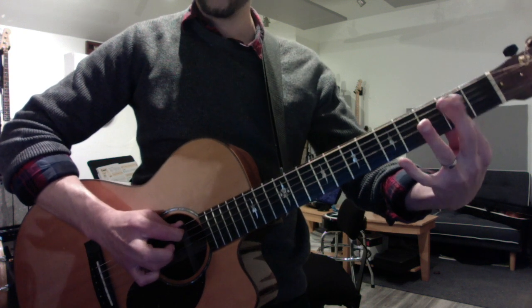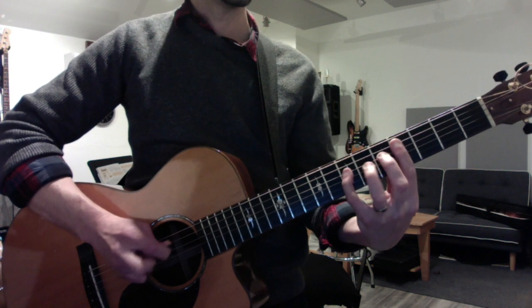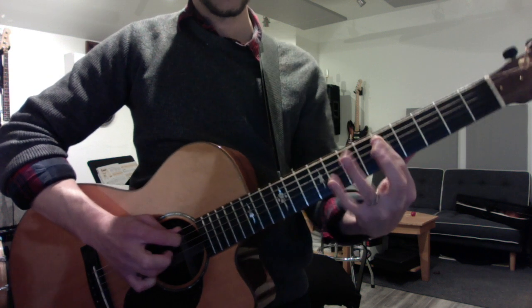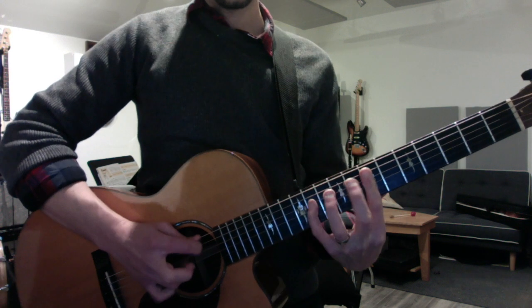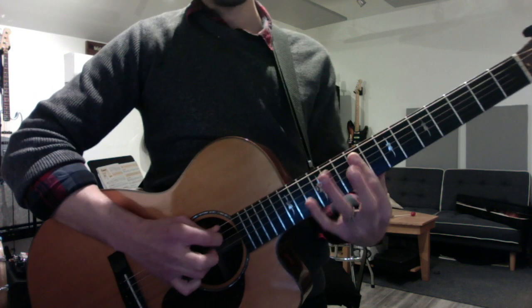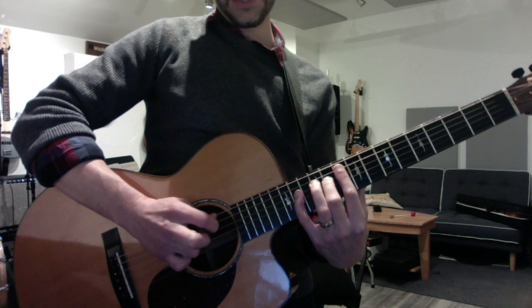2 chord, E minor, F sharp minor. Now G major, nice big stretch for that third. A major, B minor, and C sharp diminished.